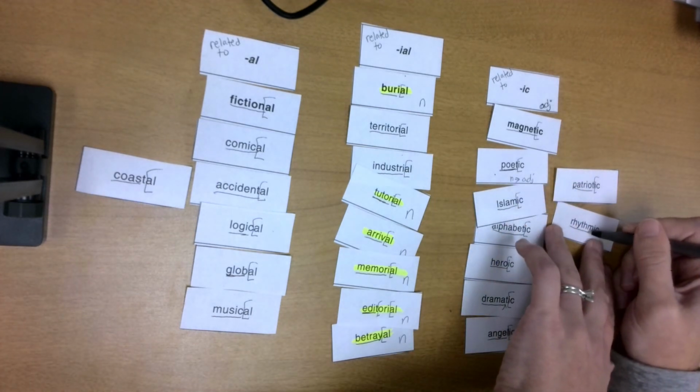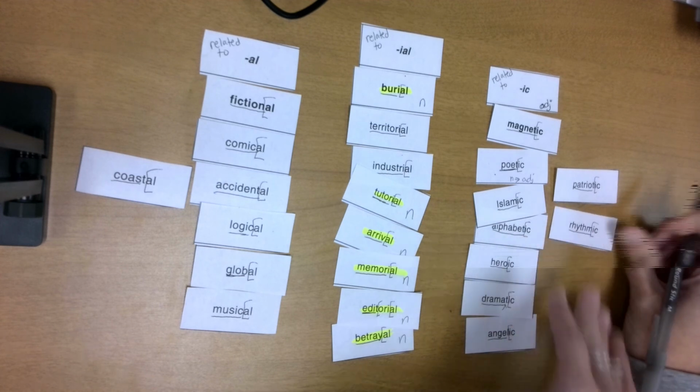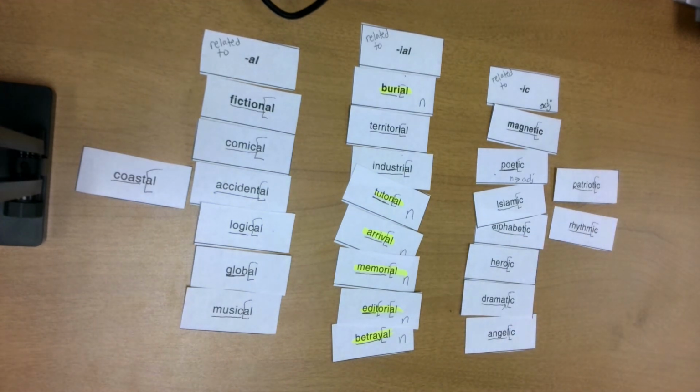And rhythm to rhythmic. Okay, so friends, go ahead and get your word sorted out, mark it up in the same way I did, and come back and take a look at this last screen, so you can pause right here when you're ready and do your thinking on your own, and then go back and check. Don't forget to write your words and sort in your word sort notebook as well.